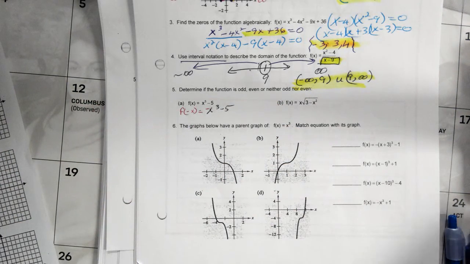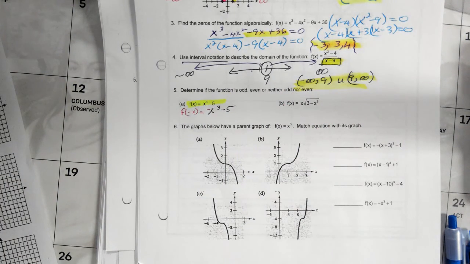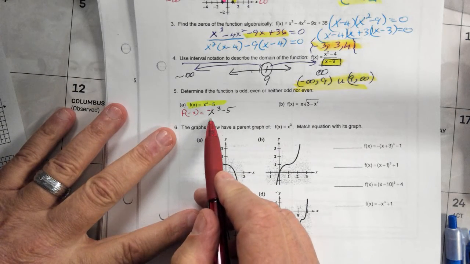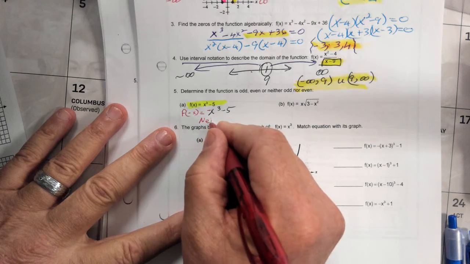Look at the original function. This is how you do this stuff. Is it the same function as the yellow? What I did, is that the same? No. Is it the opposite? No. So it's what? Neither.